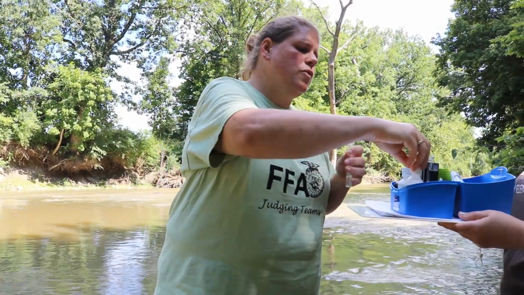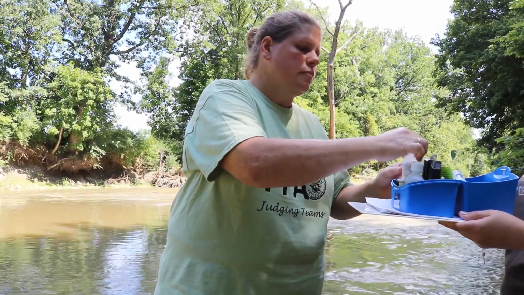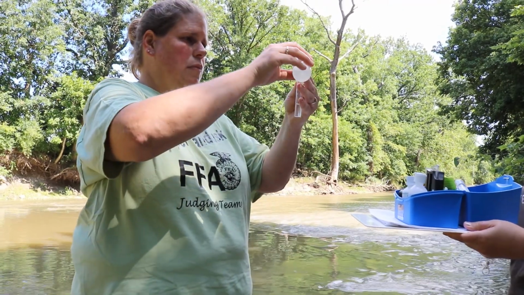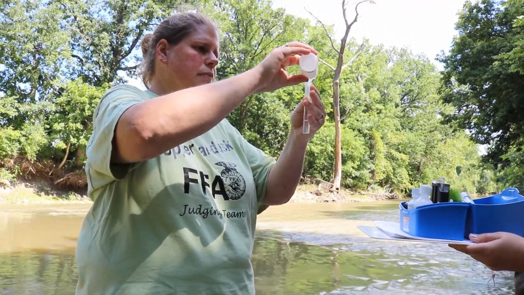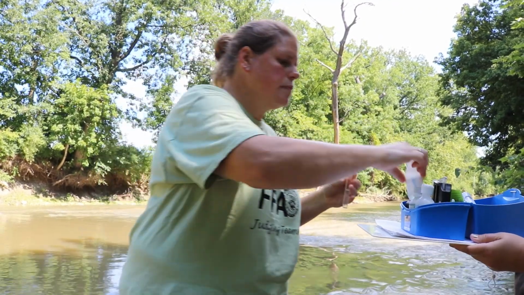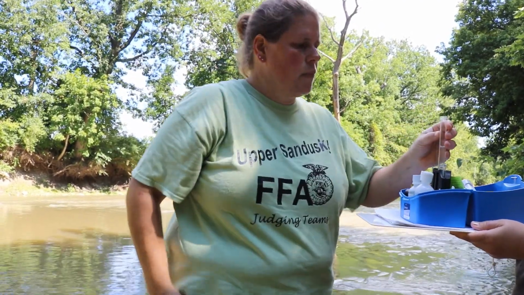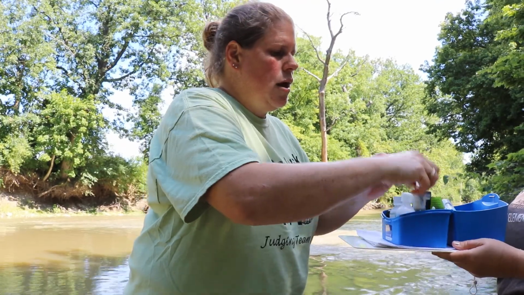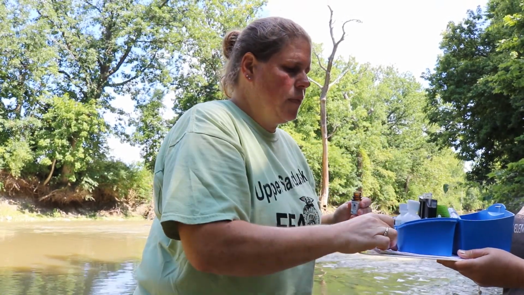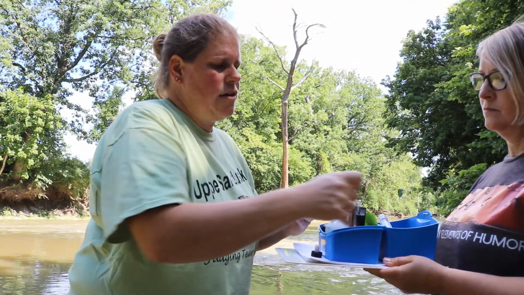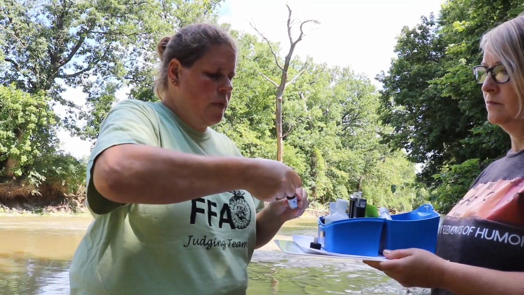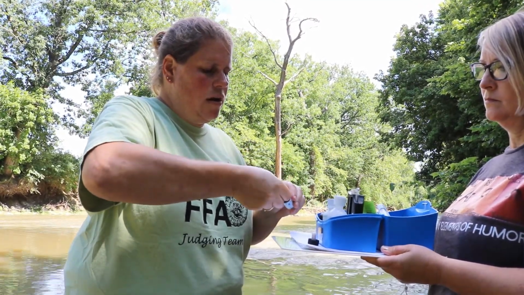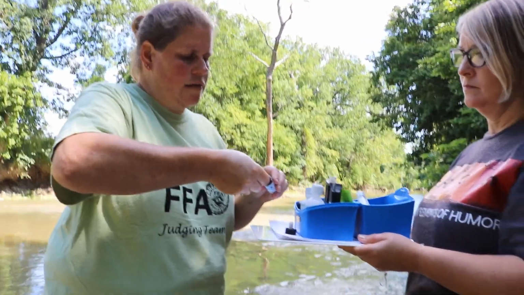Then we have to dilute this sample with some mixed acid. And we're going to add our reagent. This is a test that has to sit for 10 minutes in order to react completely. And so we're going to get everything put in here, we're going to shake it up, and then we're going to wait.